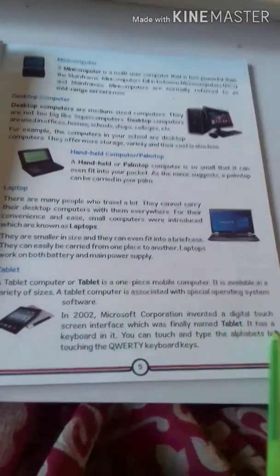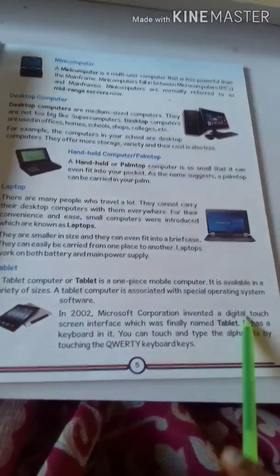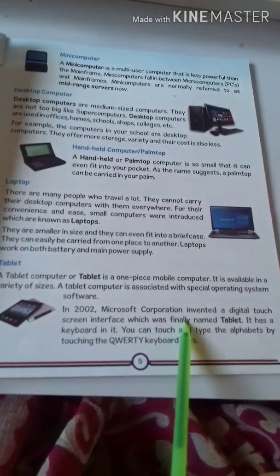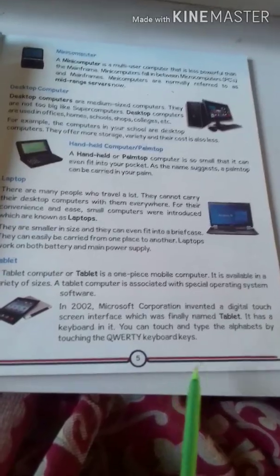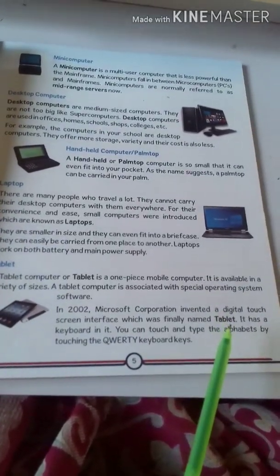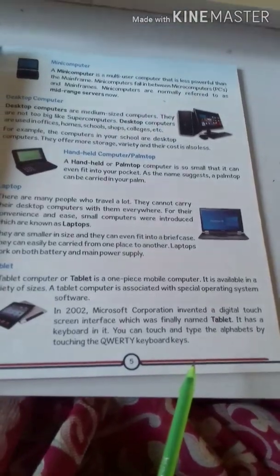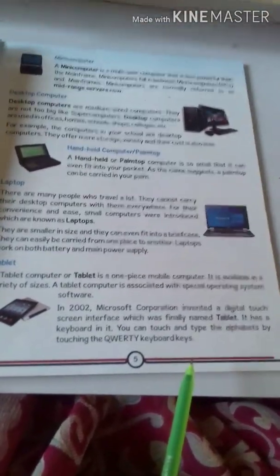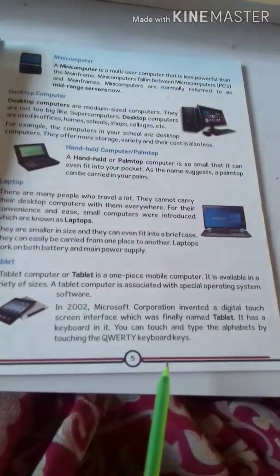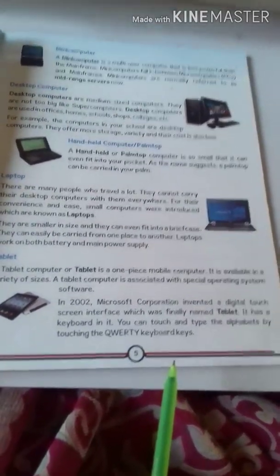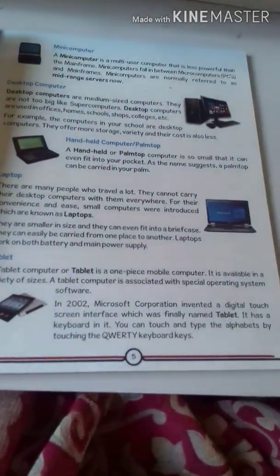In 2020, Microsoft Corporation invented a digital touch screen. It has a keyboard. On it you can type by touching. Thank you.